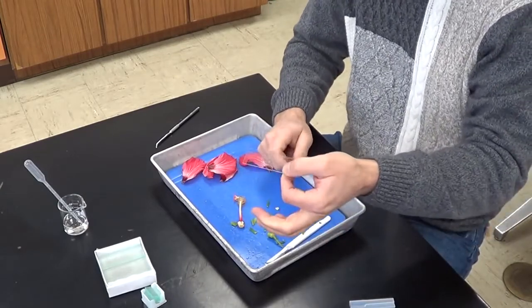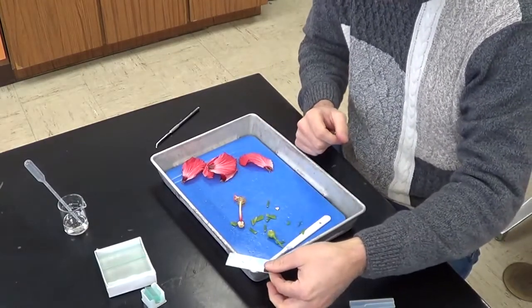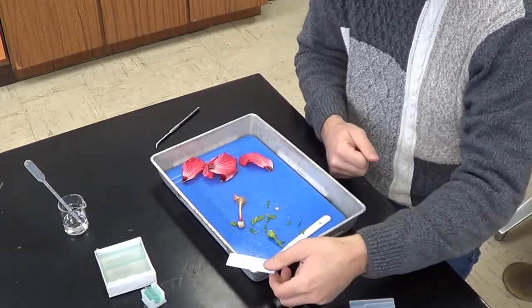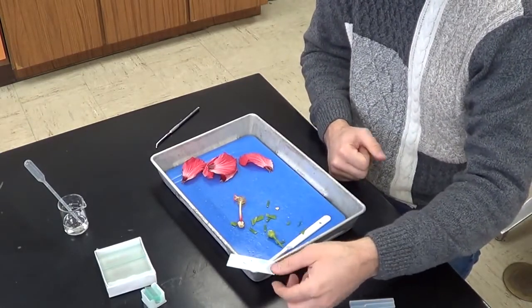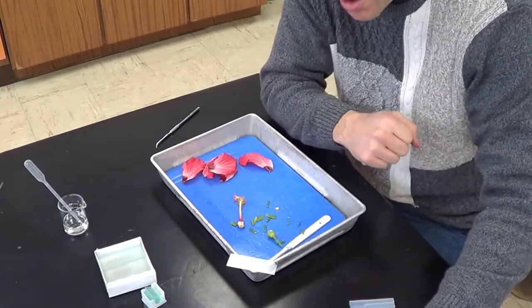And these ovules, what I want you to do is to get a dissecting microscope and look at this under the dissecting microscope so you can see what an ovule actually looks like.